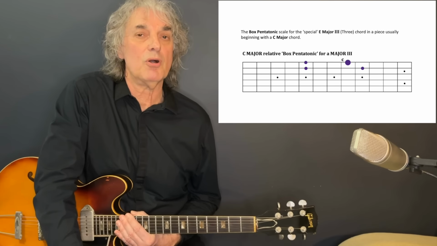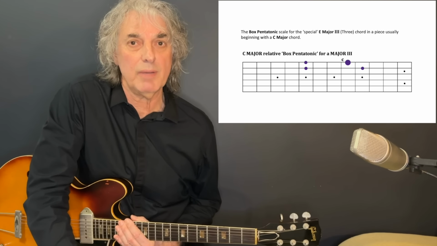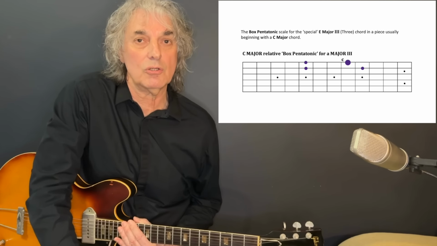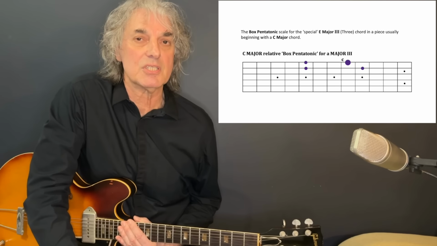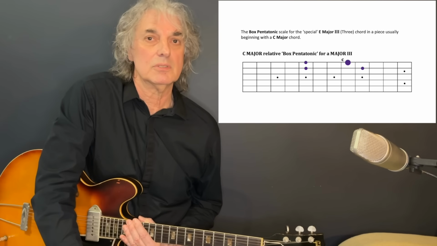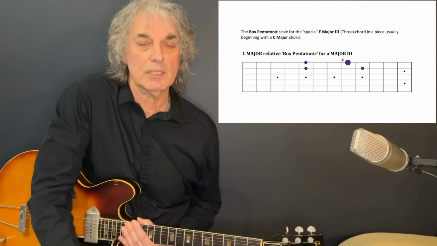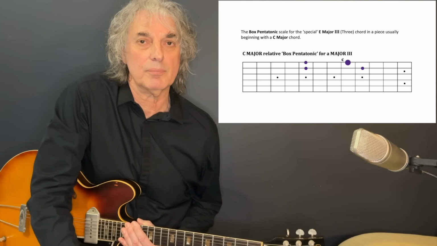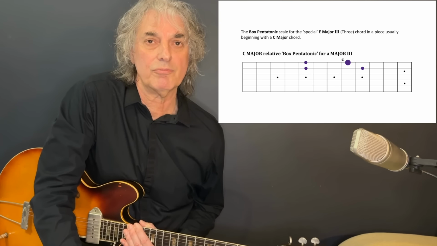If using a major box pentatonic and a special major chord is encountered, it is called a major 3, and the scale is also slightly modified by moving the top note of the B string up, shifting it up by 1 fret for that chord.